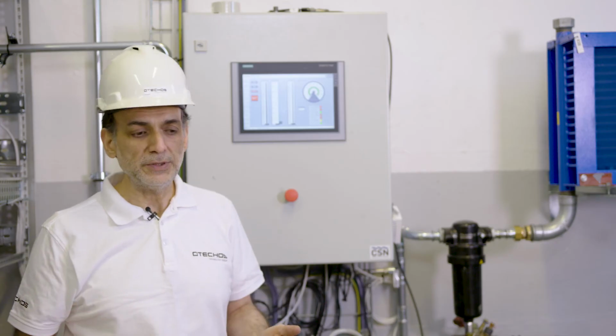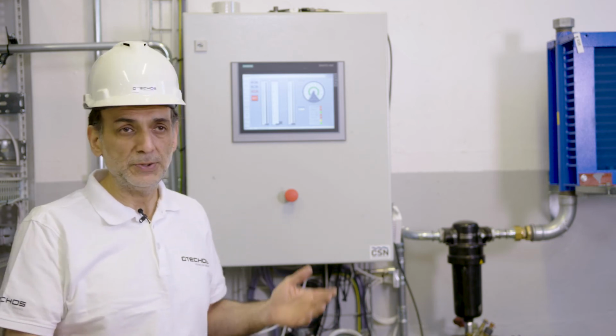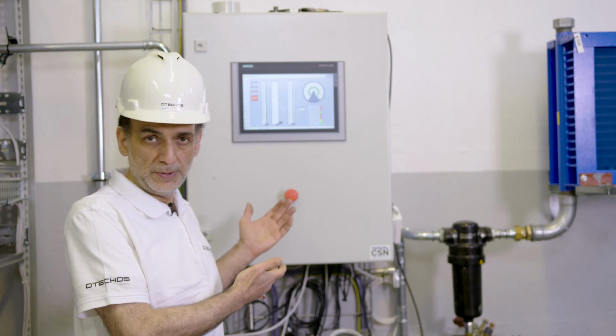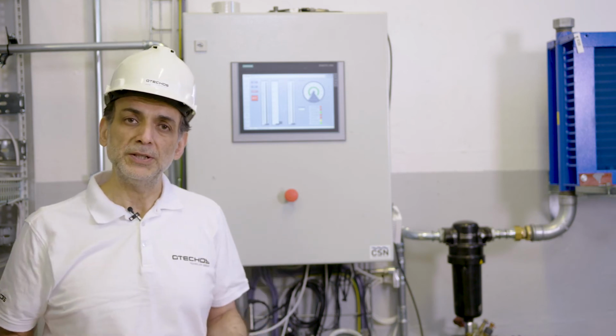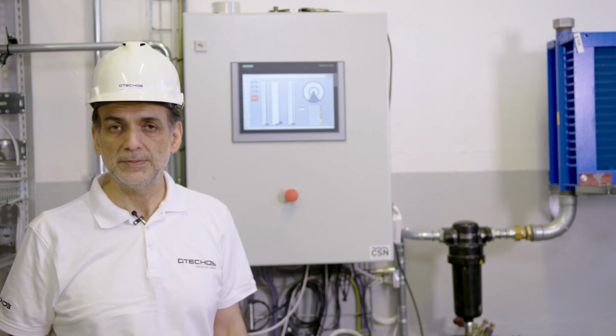There are a number of instruments connected to the process unit which are fed back into the PLC for control. For further information and instruction, please refer to the CRC user manual.